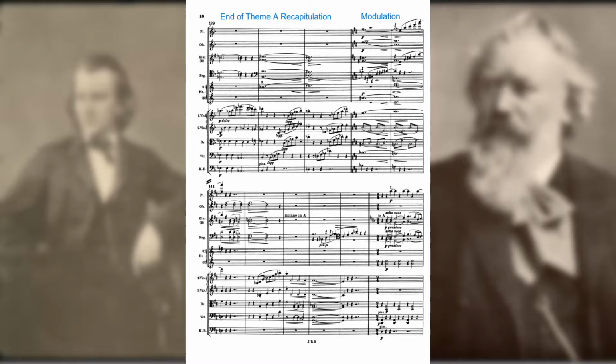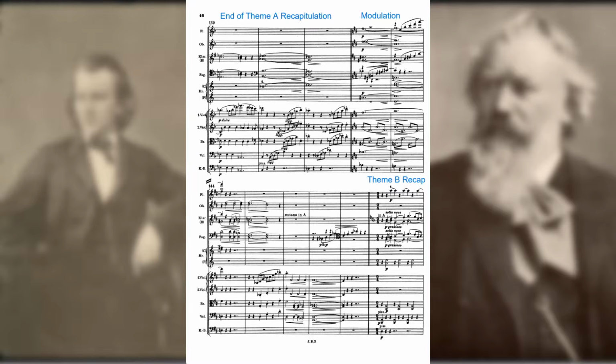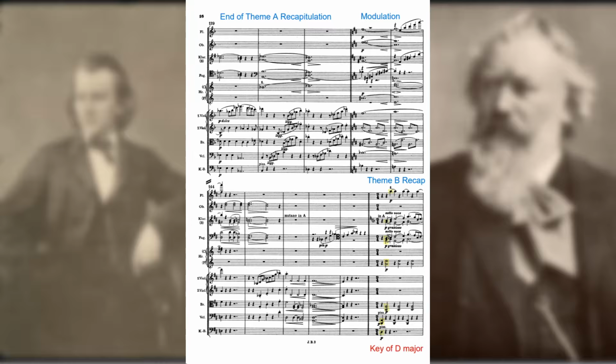Brahms then modulates to the second theme through an extended segment like he did in the exposition, but this time to the key of D major instead of A major.